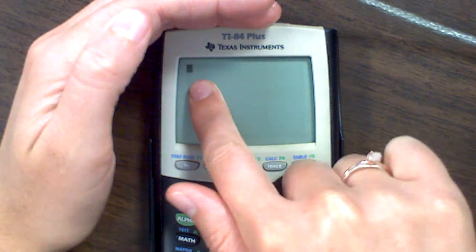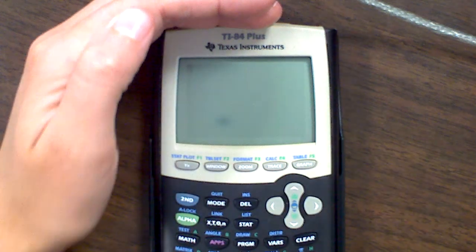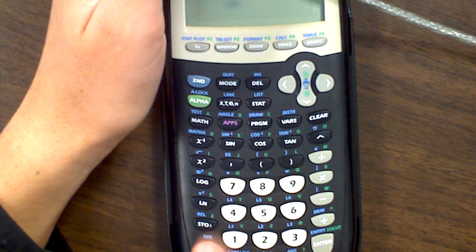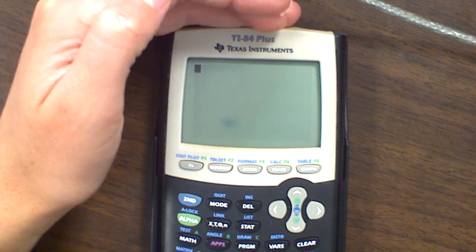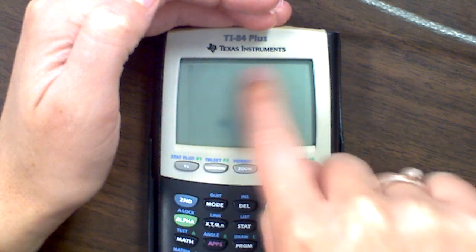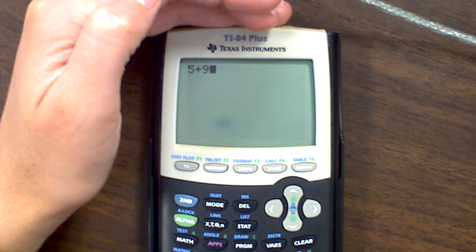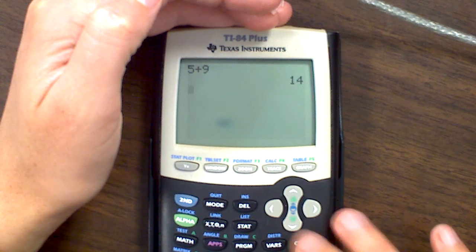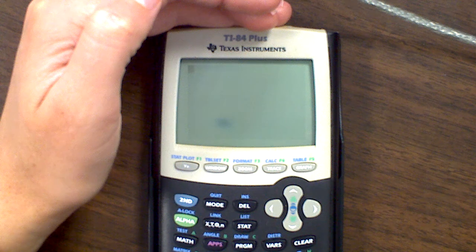So as you can see, I'm at the home page because I just clicked the on button, and this is usually what you get taken to. So this is where I would just solve random equations. If I wanted to do like 5 plus 9, this is where I would solve that. But we're going to focus on graphing.